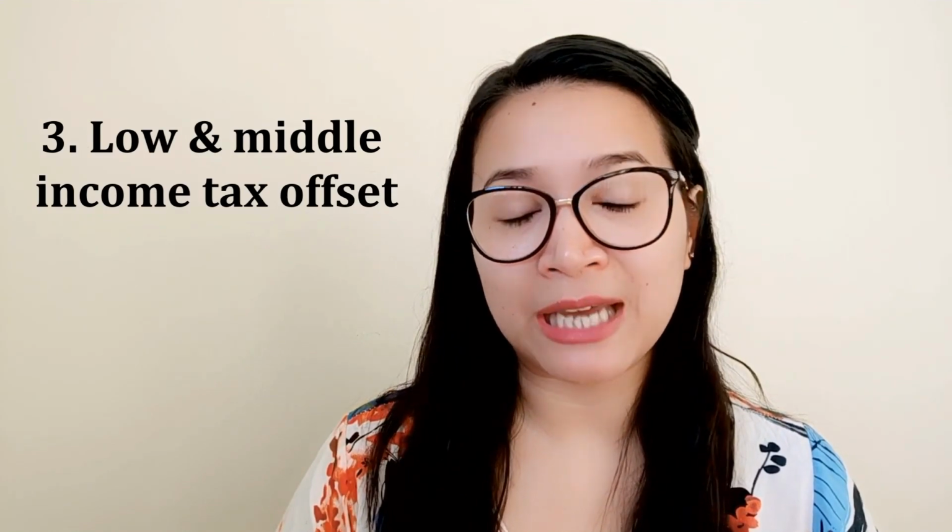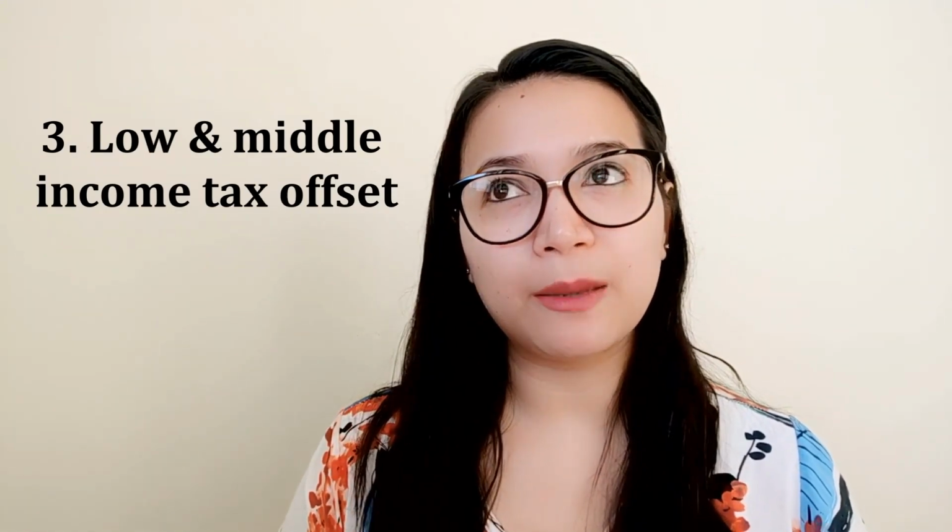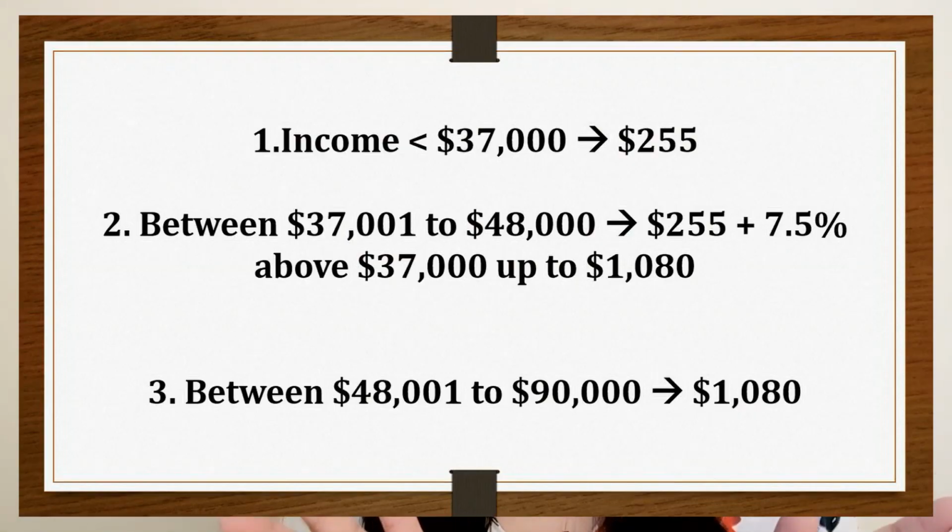Another category here is low and middle income tax offset. Now this value may range between $255 to $1,080. This is the category, as you can see on your screen. For people who are earning $37,000 or less than that, they get $255.